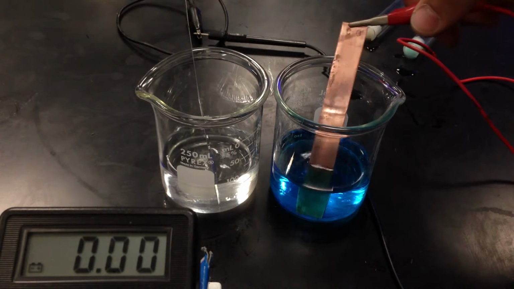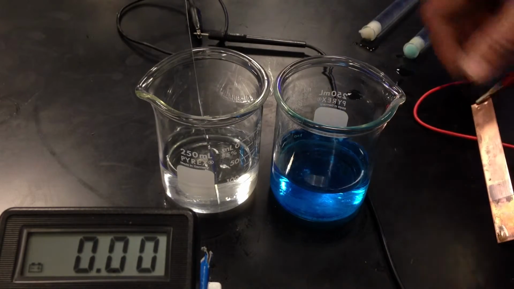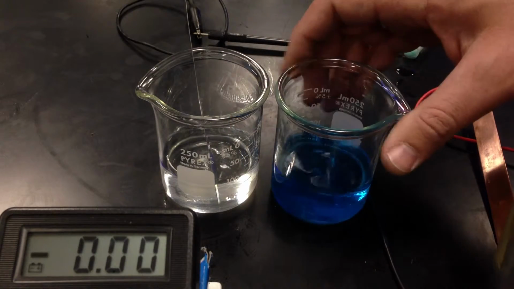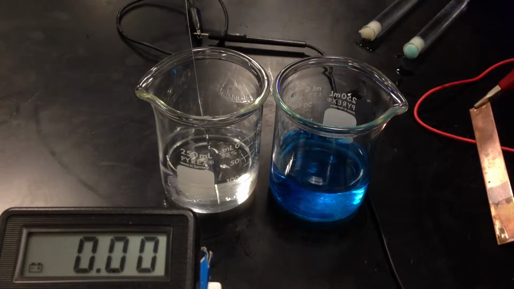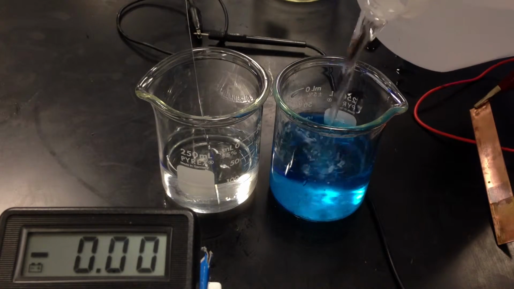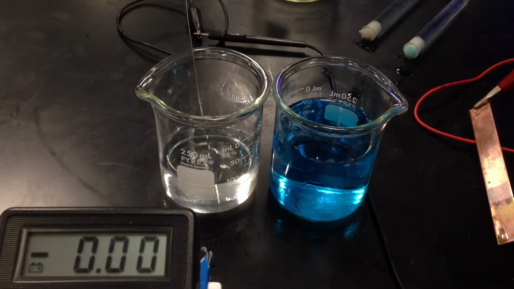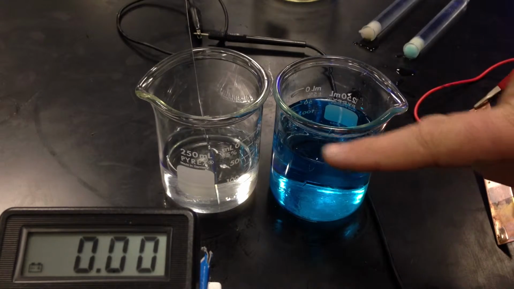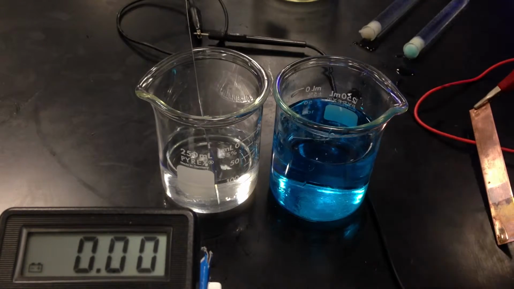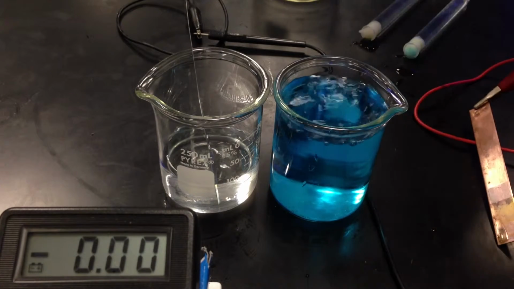So how am I going to do that? Well, very simply, I'm going to pour this beaker into another beaker, and I'm going to add some water. The reason why I'm not doing it while it's connected is because of the salt bridge I have. Using a siphon, this would actually dilute this side. I don't want to dilute this side. So I want to dilute this. So I'm adding some water, and then I'm going to pour off the extra.